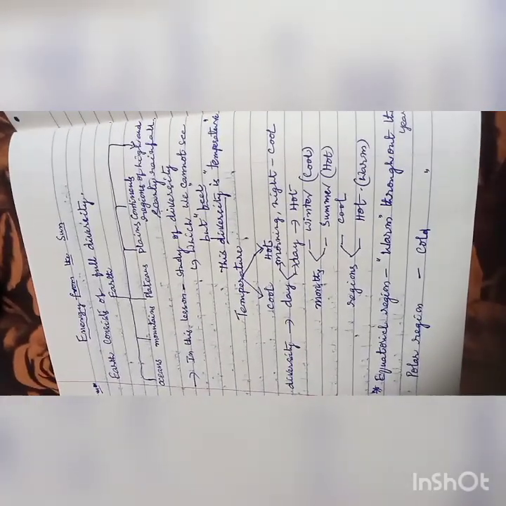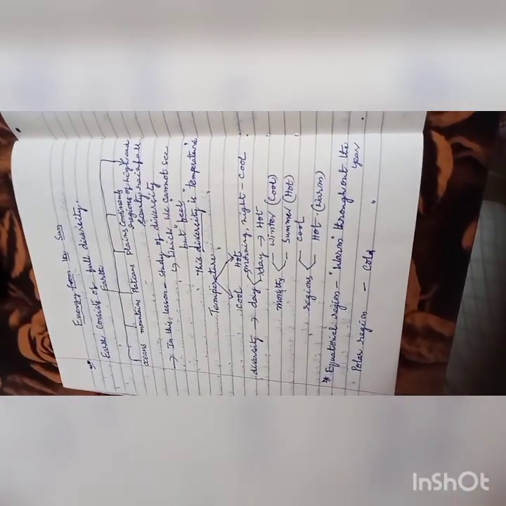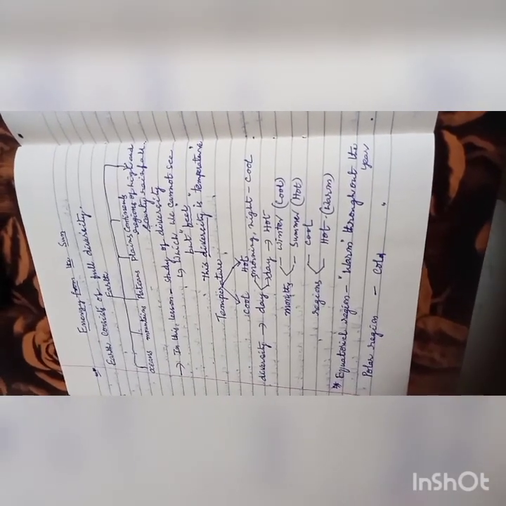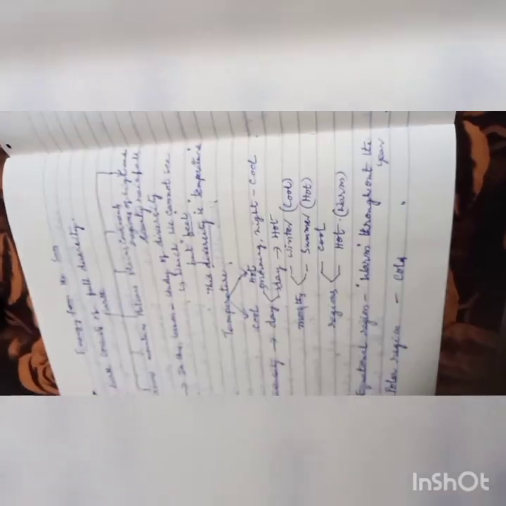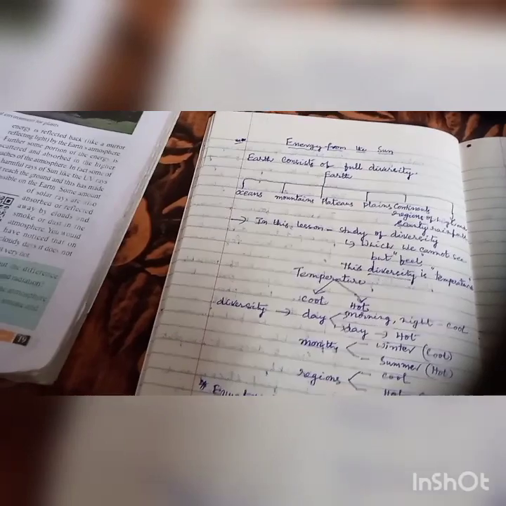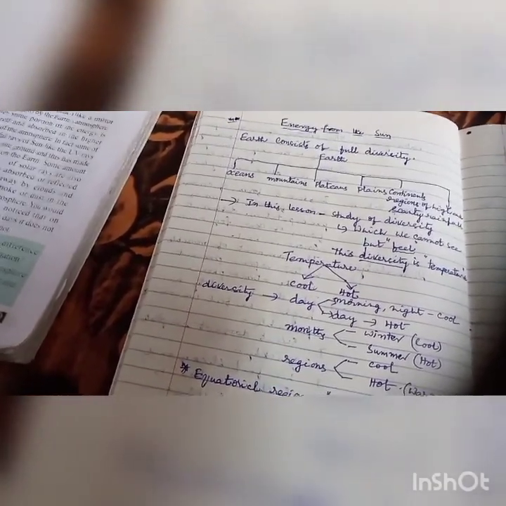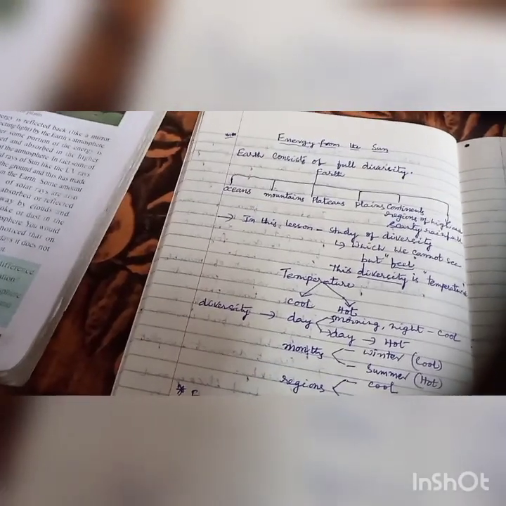As we know, my dear, earth consists of full diversity. So there are different kinds of forms on the earth. Basically, in the previous lesson, we already learnt all these aspects of diversities in the form of oceans, continents, mountains, and regions of high and scanty rainfall. And in this lesson, we are going to learn about the diversity which we cannot see but feel.